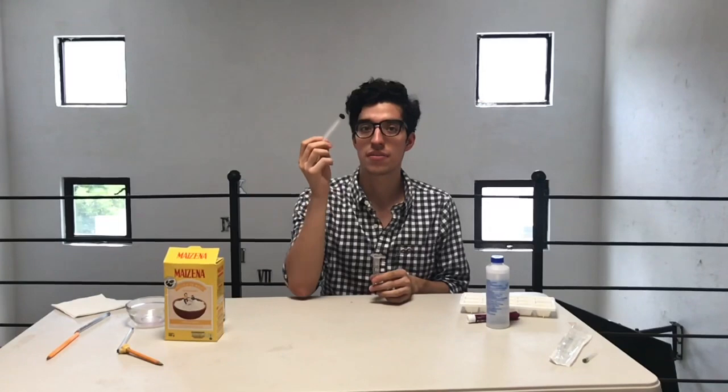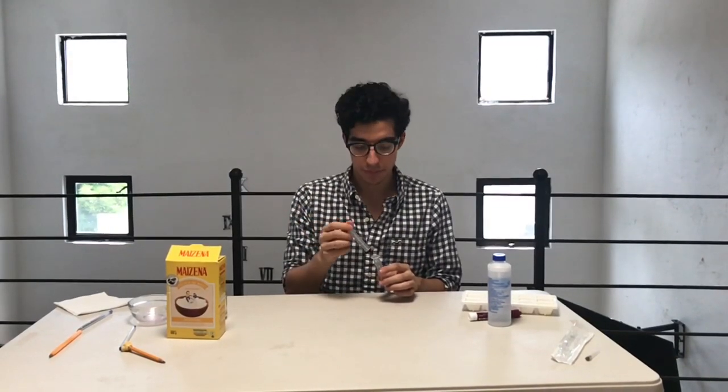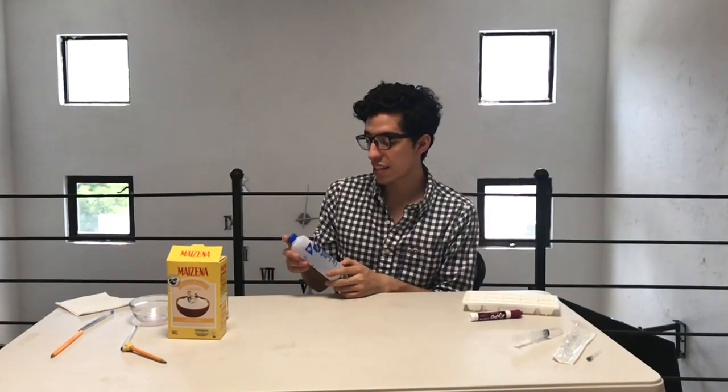We will not use it, but don't throw away the plug too. The plug is one thing that we will use if we don't have an air pump. The air pump will work better, but if you don't have one, just use the plug. It will work too. Then we have the ethanol.